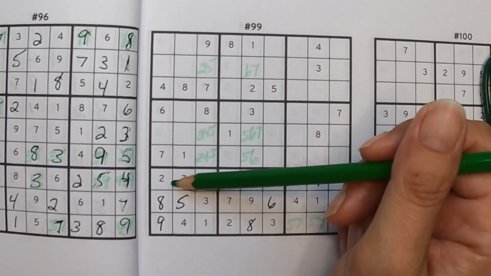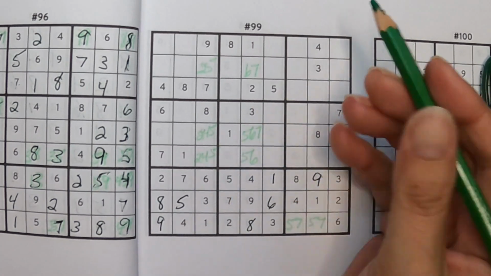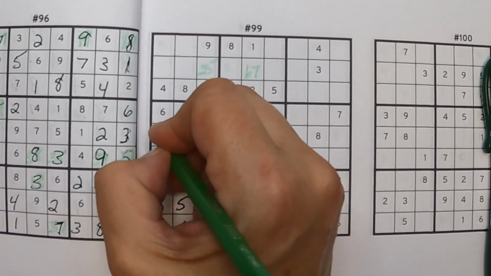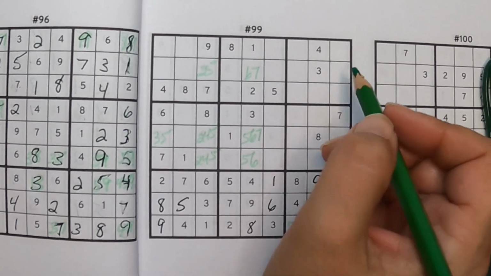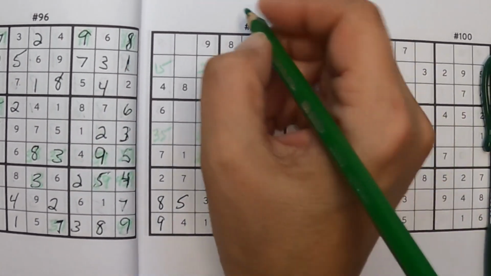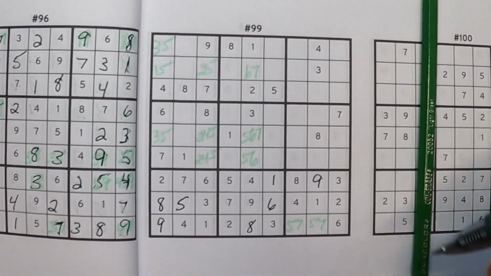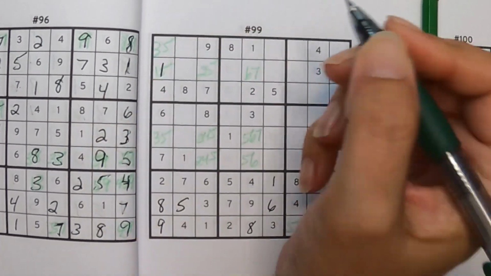For this column, we're missing 1, 3, and 5. We've got the 1 here, so 3, 5. 3 here, so 1, 5. 1 here, so 3, 5. So that means the only place our 1 can be in that column is here.